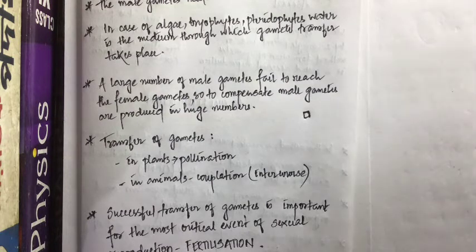You can miss. But if I give you 1,000 balls together and ask you to throw all of them towards that brick, obviously one of them will hit it. So the probability increases. I guess you know the term probability. The probability that male gametes will reach the female gamete increases when we increase their number. That is why male gametes are produced in huge numbers compared to female gametes.